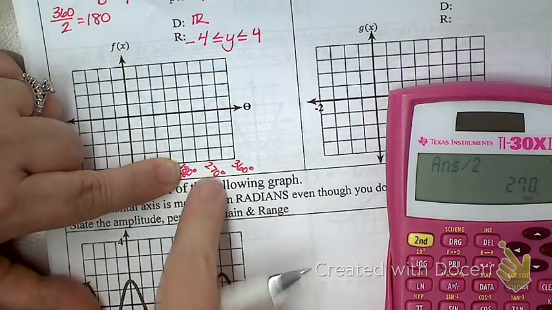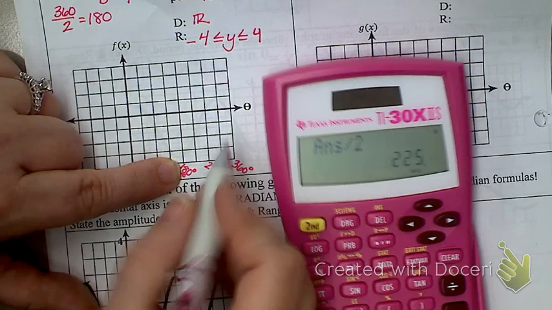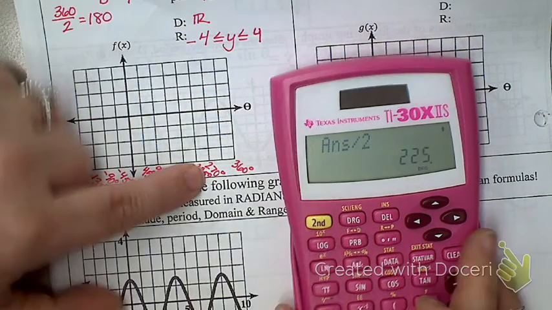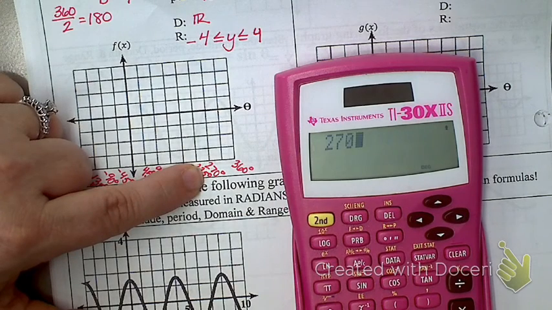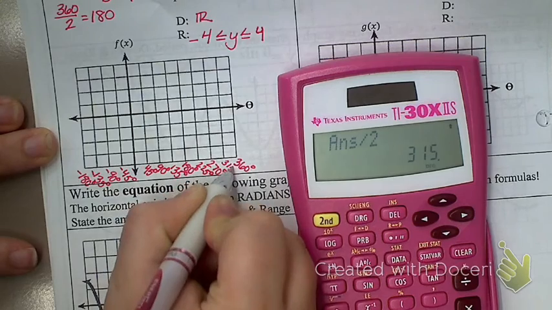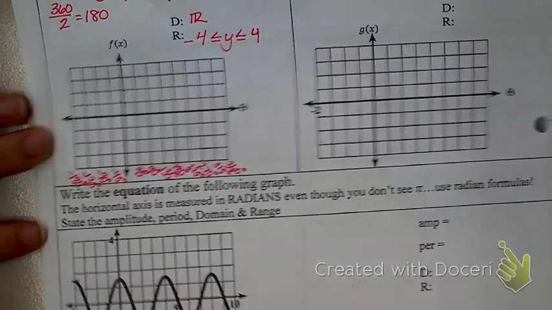Halfway between 180 and 270, take 180 plus 270 divided by 2, and I get 225. And then halfway between 270 and 360, add them together, divide by 2, I get 315. So there's all my markings. My goodness, that's kind of a mess.